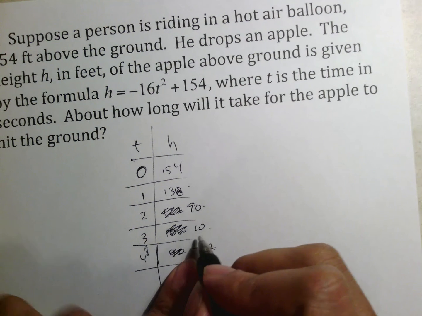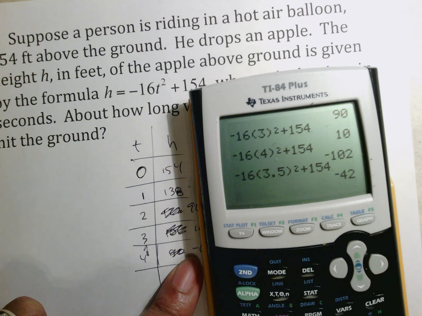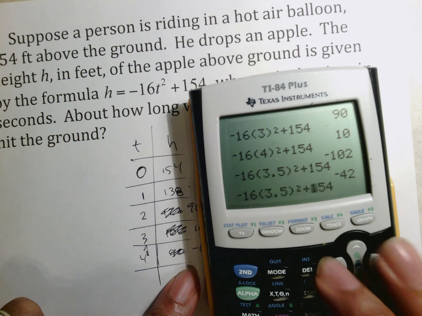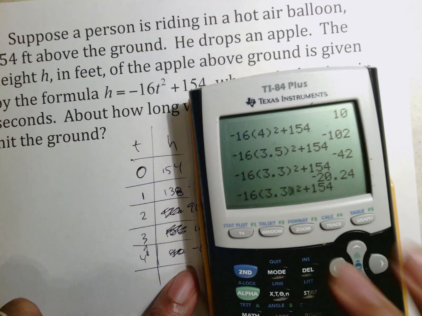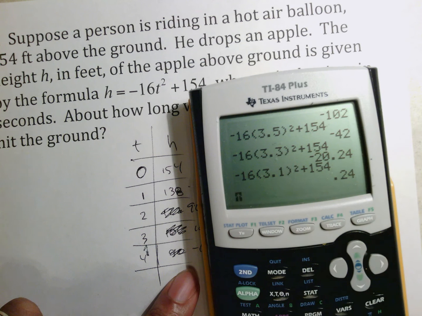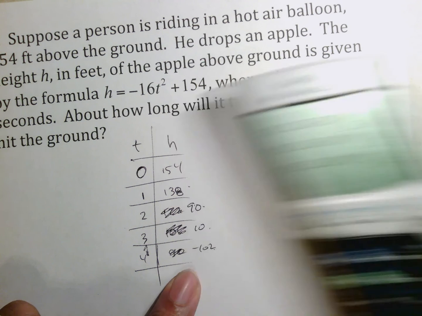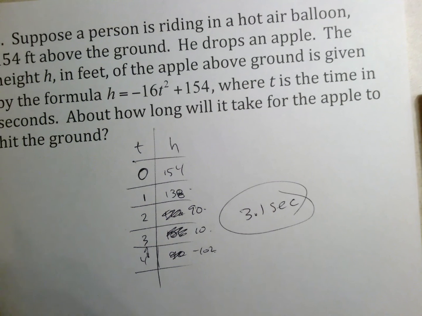And so what you could do now is you can kind of start narrowing in. So negative 16 times, let's go 3.5 squared plus 154. And notice this is below the ground. So we can now turn that 3.5 into 3.3. Still too far. We can take that 3.3 and make it 3.1. And notice that it's still slightly above the ground. 3.2 is way below the ground, so the answer that I would pick is 3.1 seconds. Trial and error, as long as you understand how to find it.